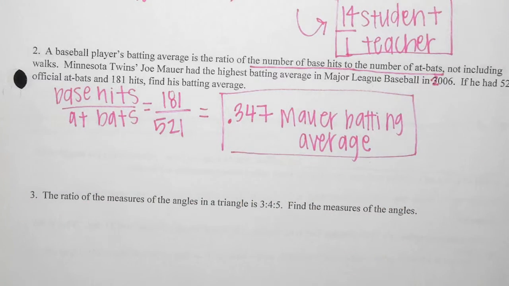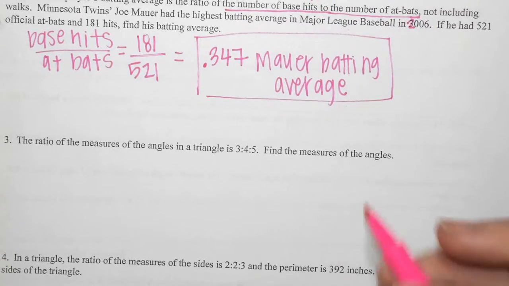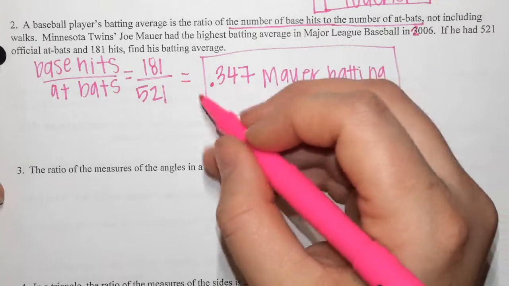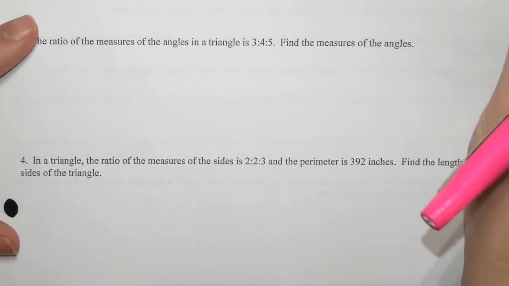You couldn't put it to fraction and decimals though? What's that mean? The batting average? Like 0.43? Yeah, it's like 30%. So the higher your number is, the better it is. Okay? All right, there's 2 more things you have to learn.